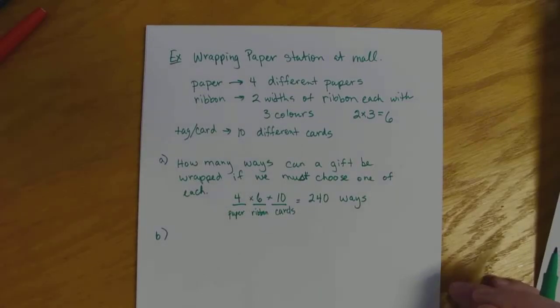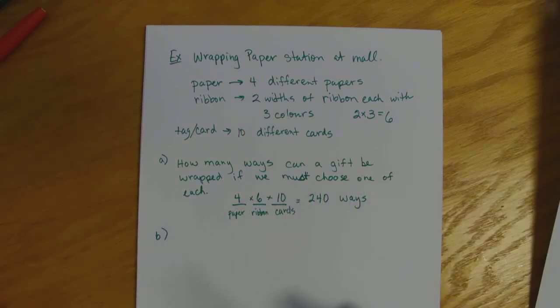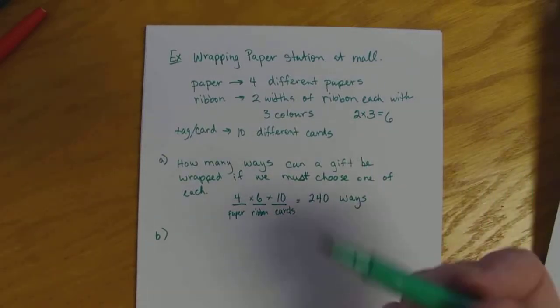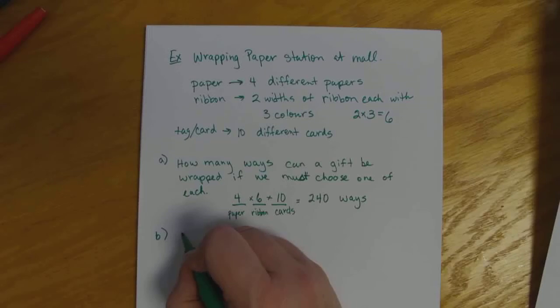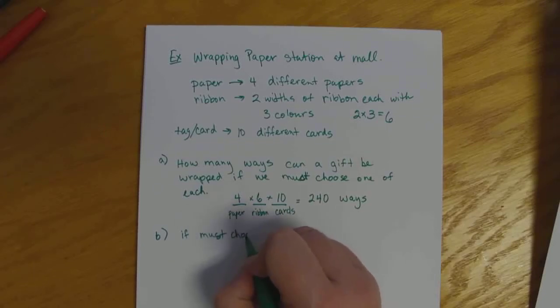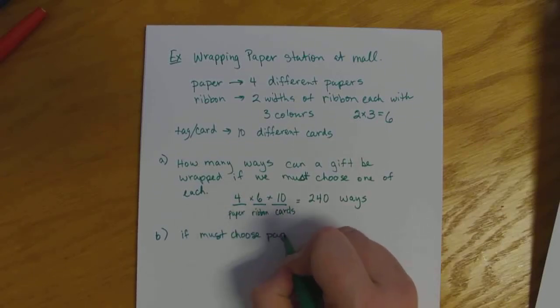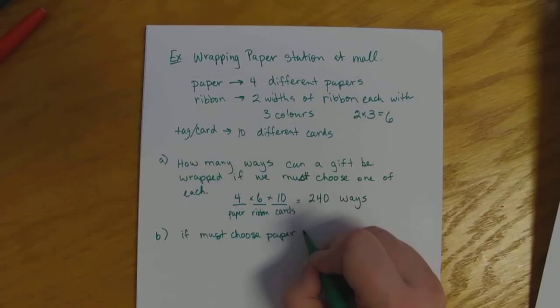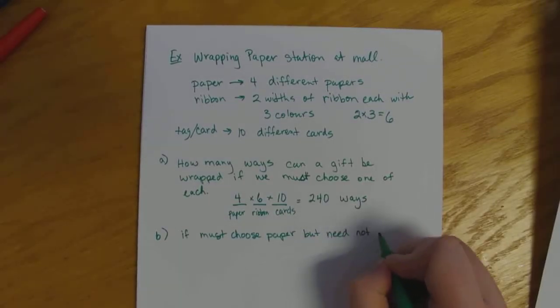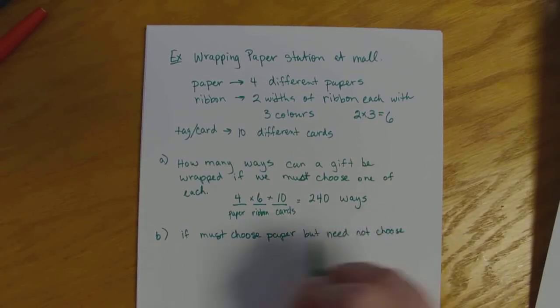Now let's suppose that you didn't need to, here I said we must choose one of each. What if you didn't need to choose one of each? What if you could choose just a wrapping paper and you say I don't want ribbon or a card, which is realistic to walk up there. So let's say if we must choose a paper, but need not choose ribbon or card.